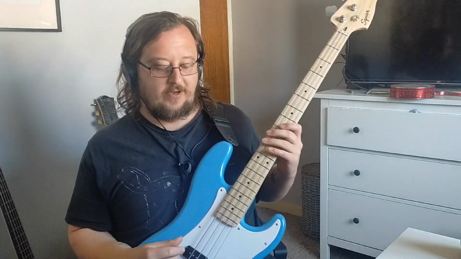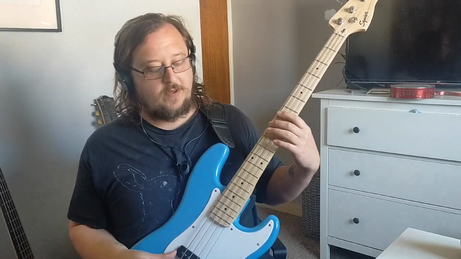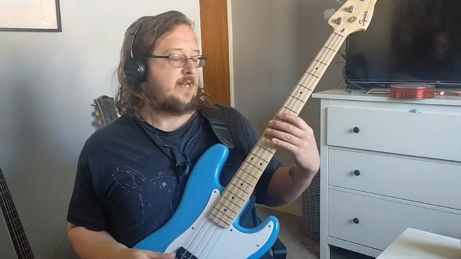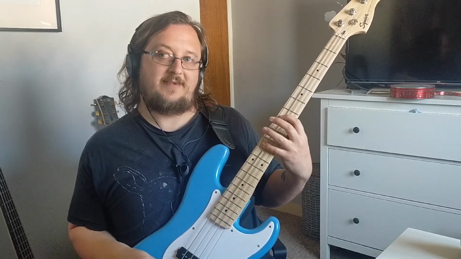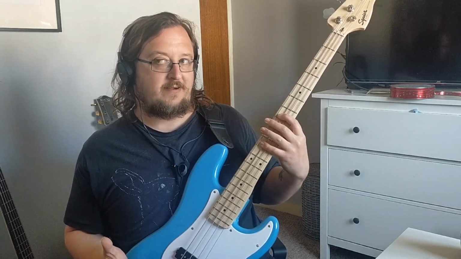So we've looked at the major and minor triads. We've practiced moving them all around the 12 keys, and we looked at inversions, right? And we said that an inversion, so when we play a major triad, we're playing the root, the third, and the fifth, right? But what if we don't want to start on the root?